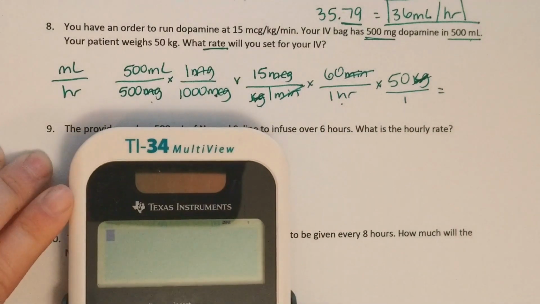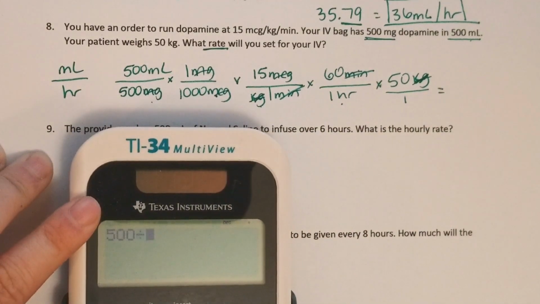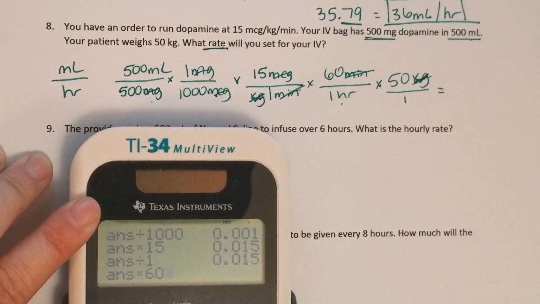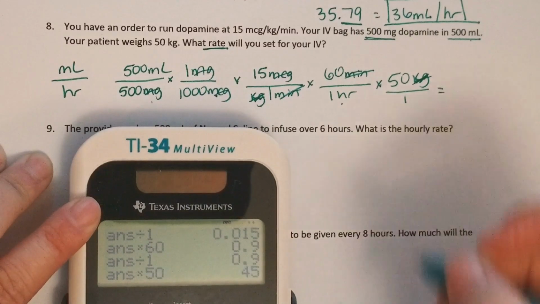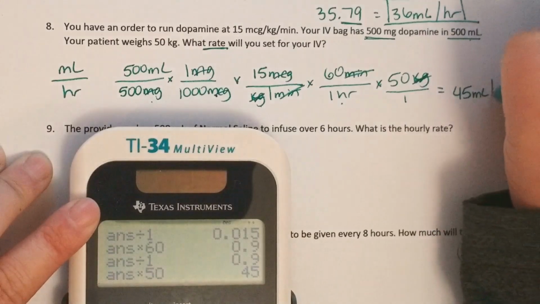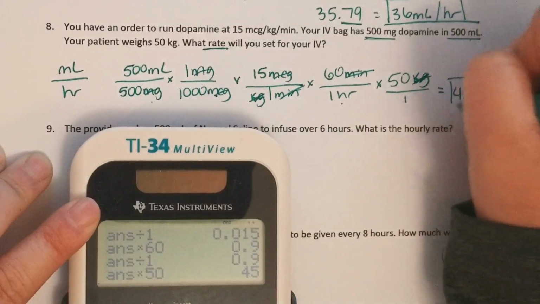So to do the math, we do 500 divided by 500 times 1 divided by 1,000 times 15 divided by 1 times 60 divided by 1 times 50. And that gives us 45 milliliters per hour.